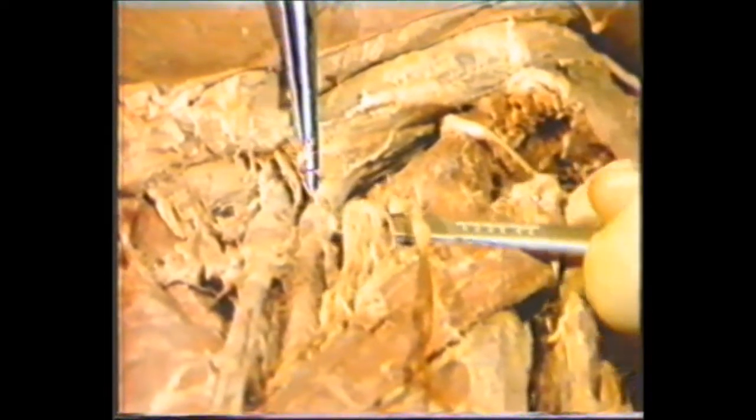Notice that the femoral sheath does not contain the femoral nerve, which lies outside it. This is the femoral nerve. The sheath ends about 3 centimeters below the inguinal ligament by fusion of its walls with the femoral vessels.